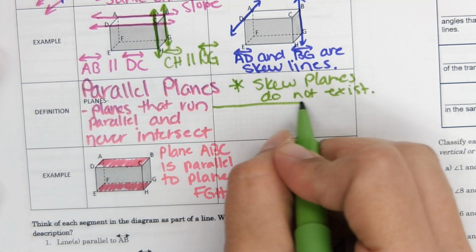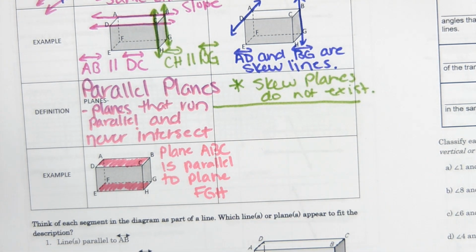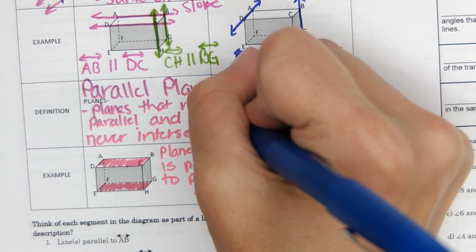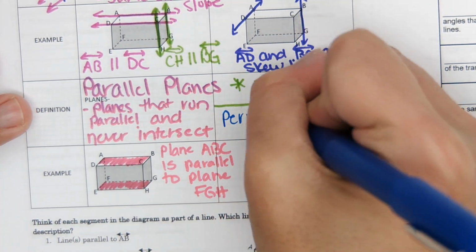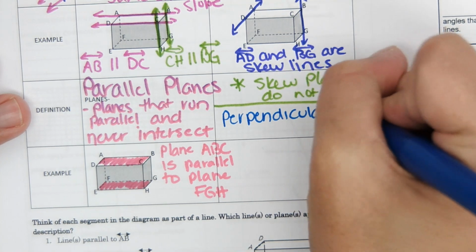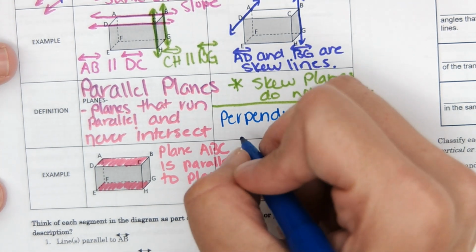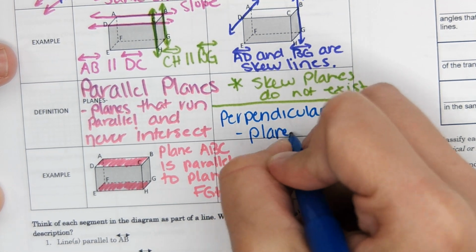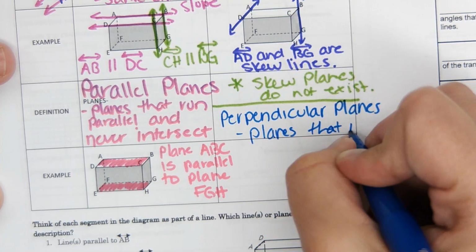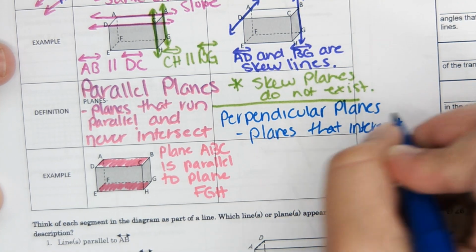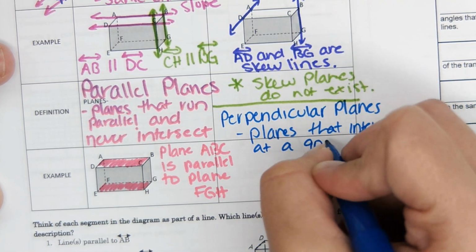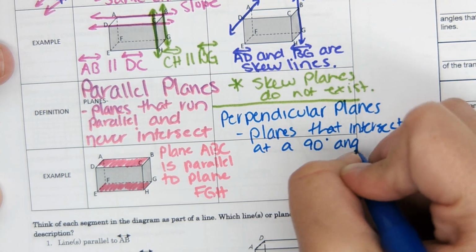But something that does exist that comes up in the questions is perpendicular planes. Perpendicular planes, or planes that are perpendicular to each other. So that would be planes that intersect at a 90-degree angle.